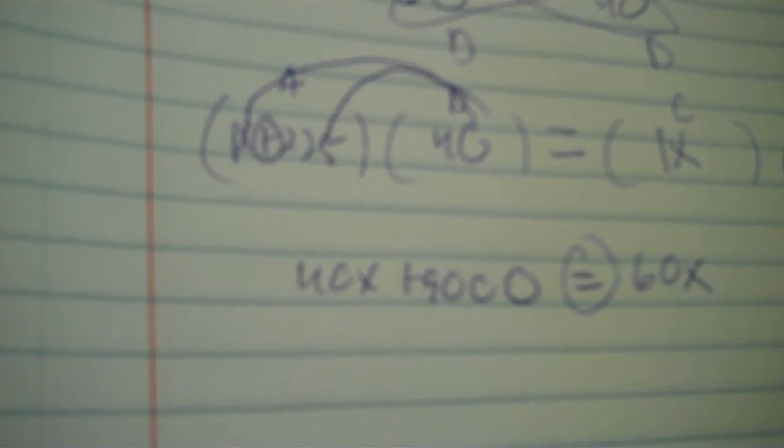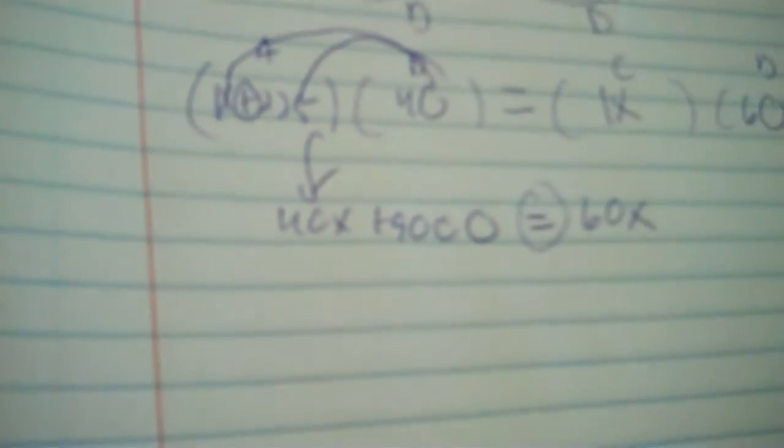So line up your equals, and on this side you have 40x plus 9,000. Now over here, you don't have a plus or a minus, so you don't distribute. You just take 1x times 60, and that would be 60x. Don't forget the x has to go there. Okay, you got x's on opposite sides. You can't add across the equals, so you pick the smaller one and get rid of it. There'll still be a 9,000 there.